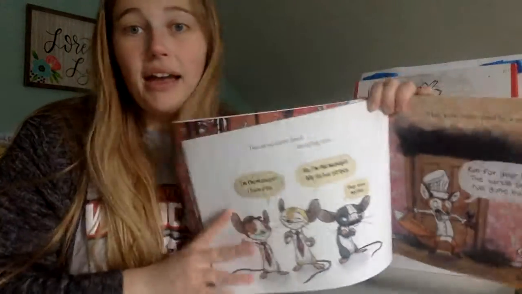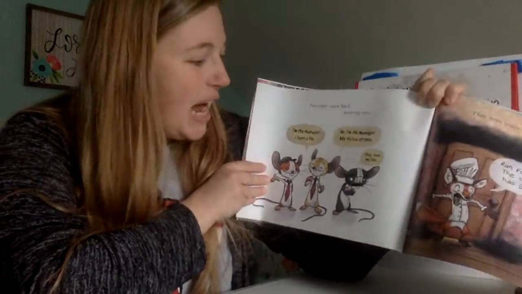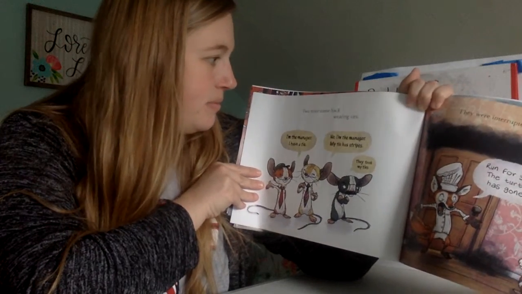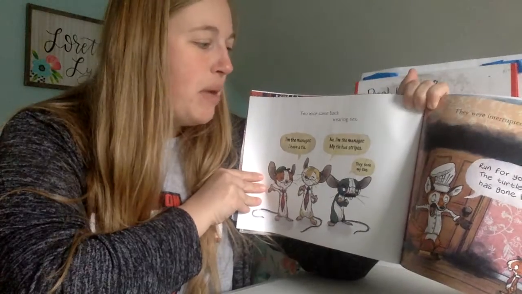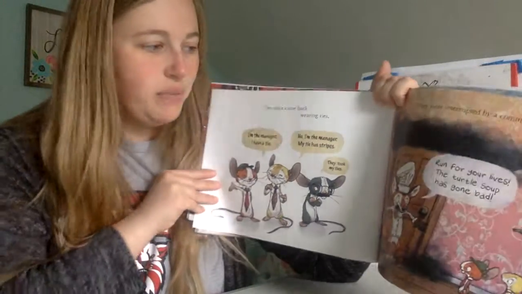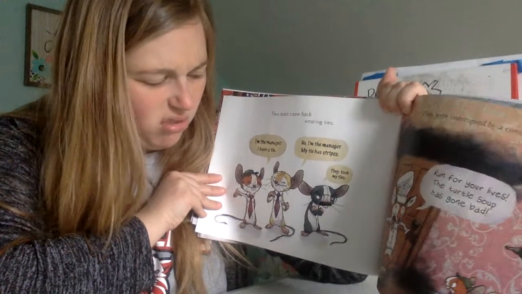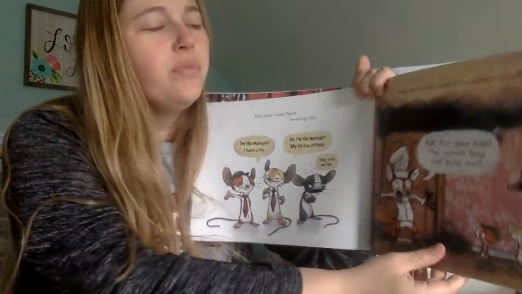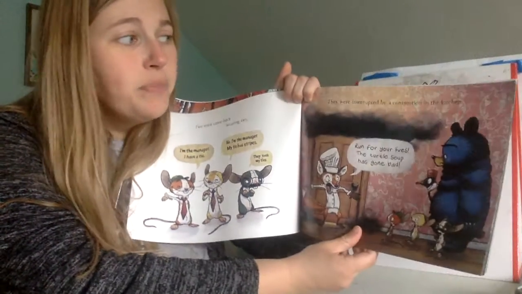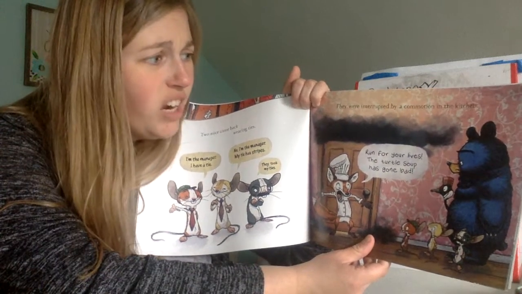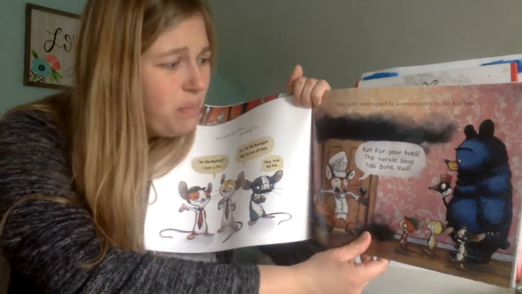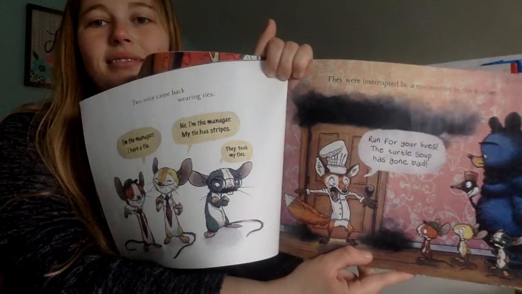Two mice came back wearing ties. "I'm the manager. I have a tie." "No, I'm the manager. My tie has stripes." They took my ties. They were interrupted by a commotion in the kitchen. "Run for your lives! The turtle soup has gone bad!"